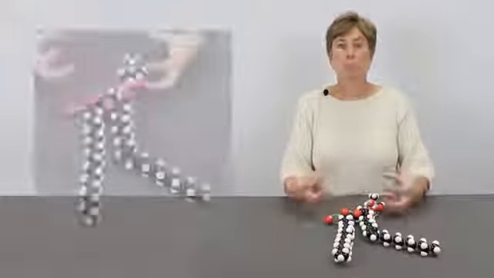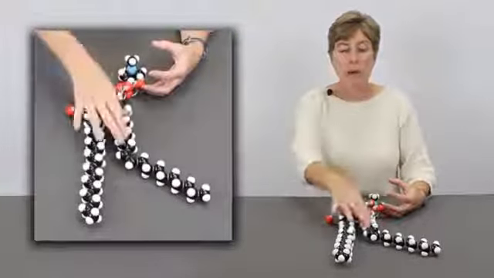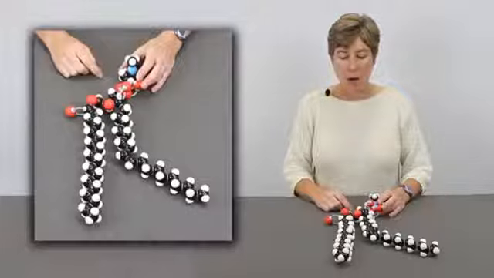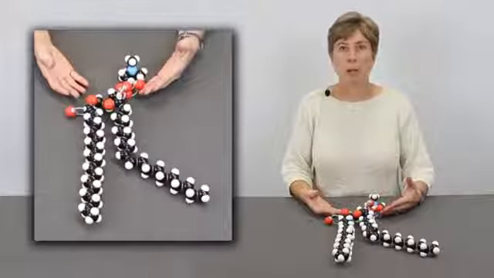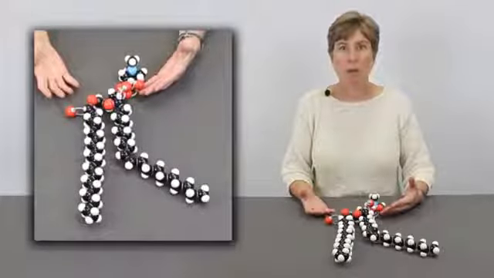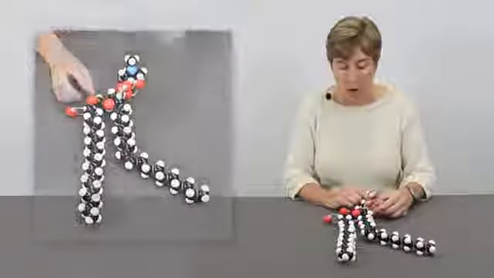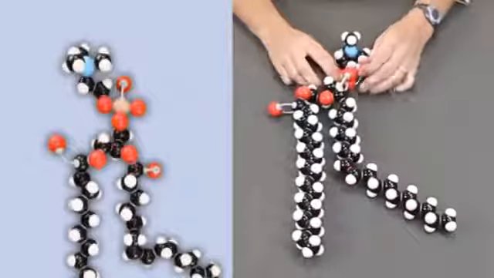What makes a phospholipid a specific phospholipid, though, is not those fatty acid tails. It is the head group. So in this case, we are looking at phosphatidylserine, which is a very common phospholipid in the cell membrane. And all head groups in phospholipids have this phosphate group.